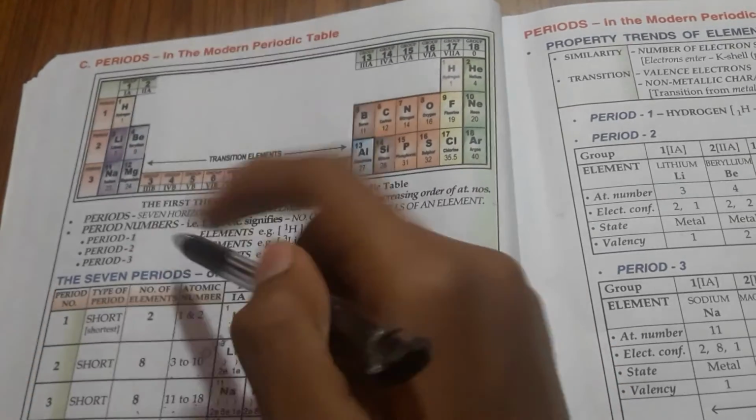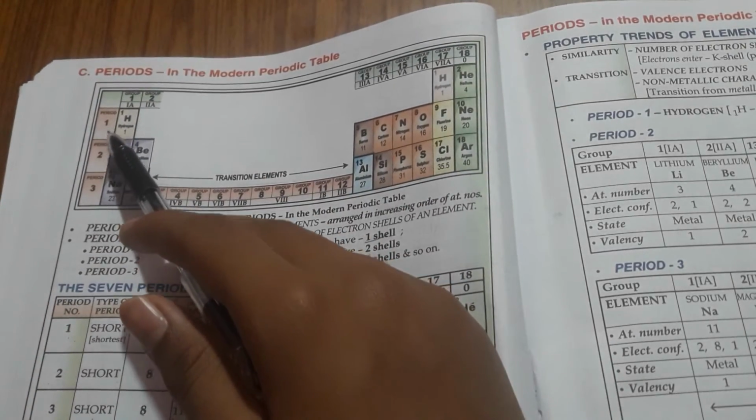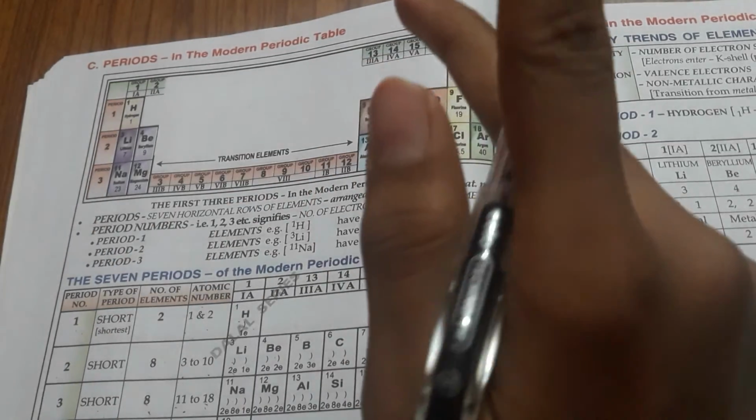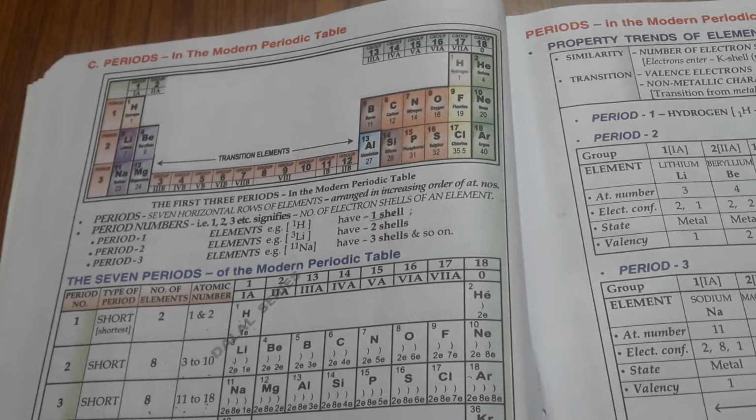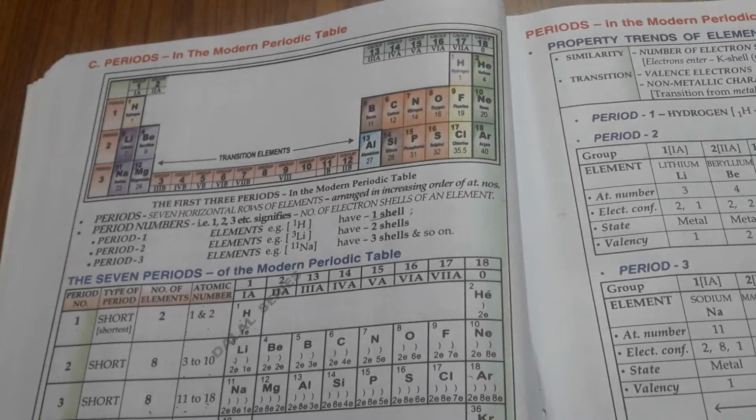See here, this is period 1. Under period 1 there are hydrogen and helium. Both hydrogen and helium have only one shell. And when coming to the second period, there are lithium, beryllium, boron, carbon, nitrogen, oxygen, fluorine, and neon. All these have only two shells because they are period number 2.